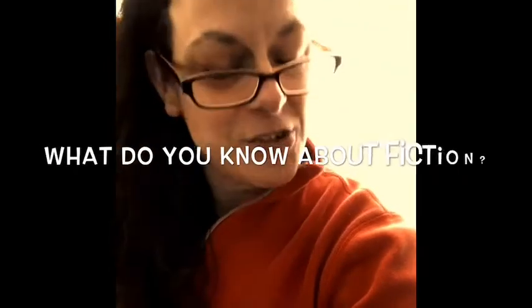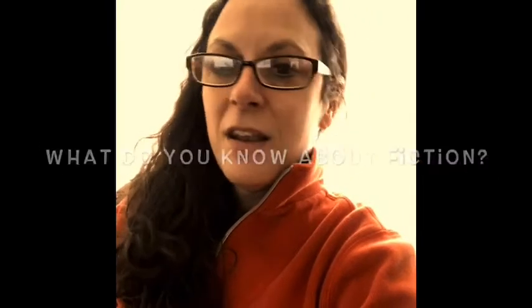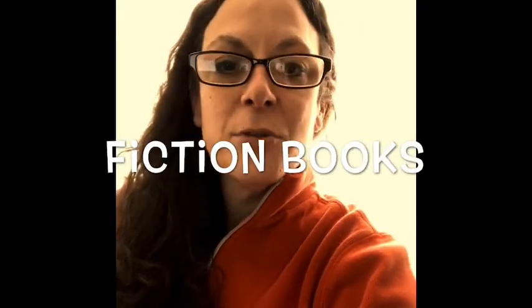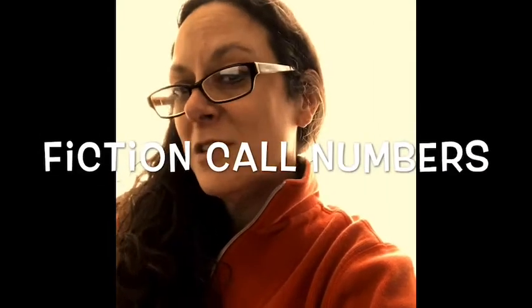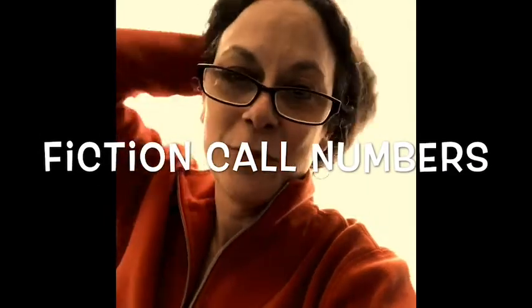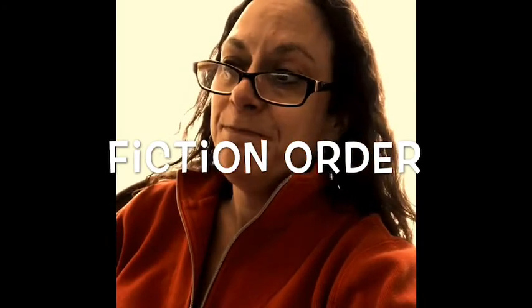I want you guys to think for a few minutes about what you remember about the fiction section. What are the things you remember the most about it? Try to remember what kind of books are in this section, and how this section's put together. Try to remember also what kind of call numbers are in this section. Call numbers. I hope you remember what those are. And also try to remember how these books are put in order.